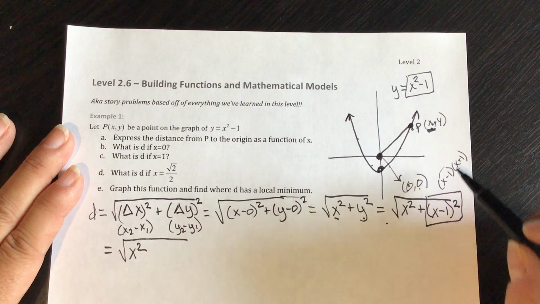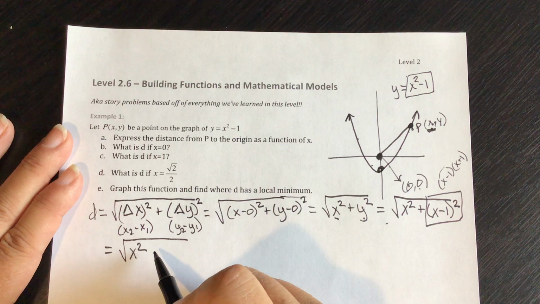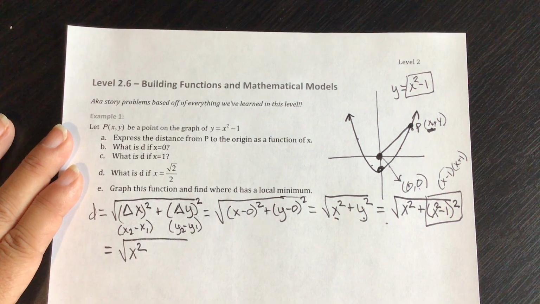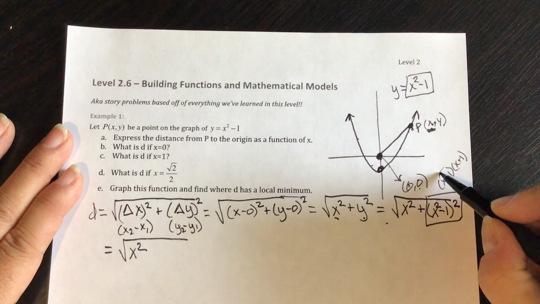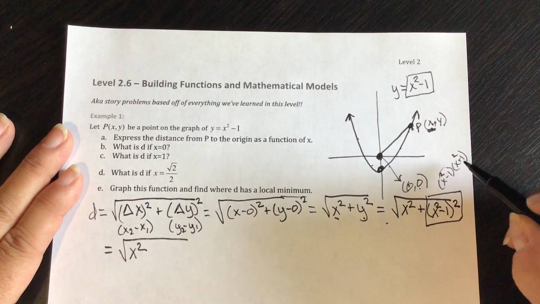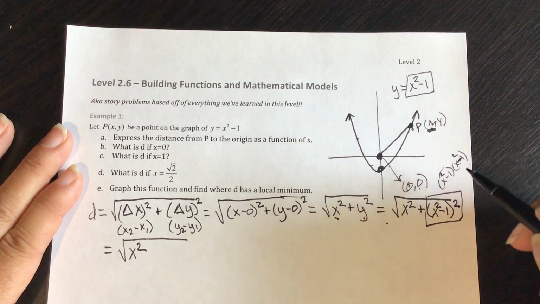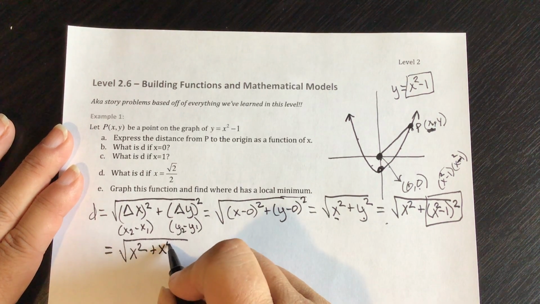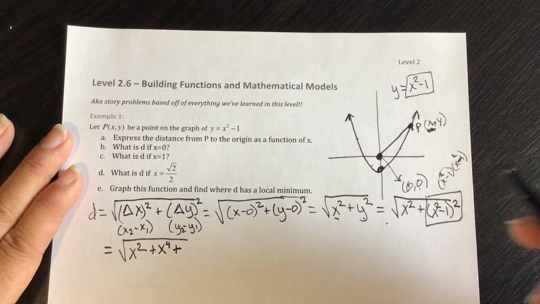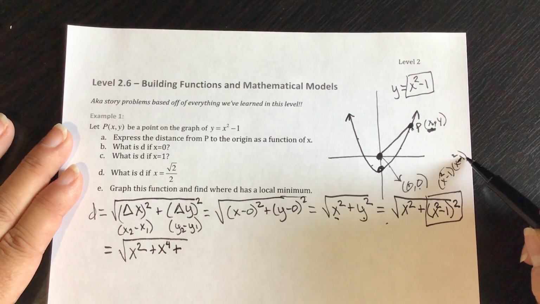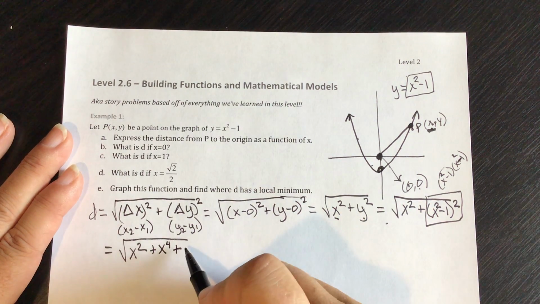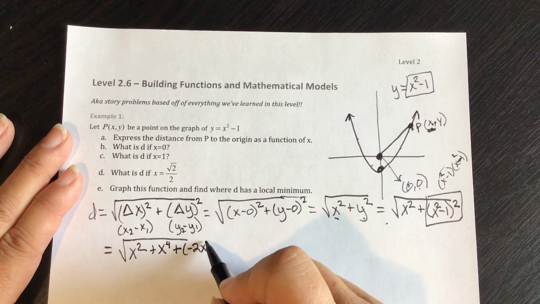So if I do FOIL, I have x squared minus 1 and x squared minus 1. X squared times x squared is x to the fourth. Then I have x squared times negative 1, and negative 1 times x squared. So that gives me negative 2x squared.